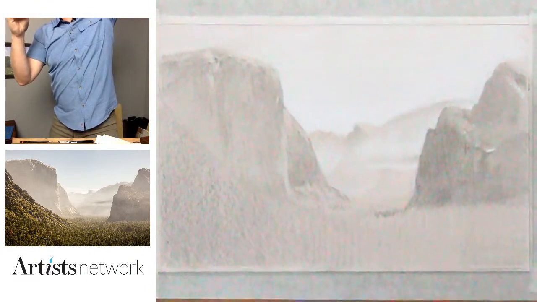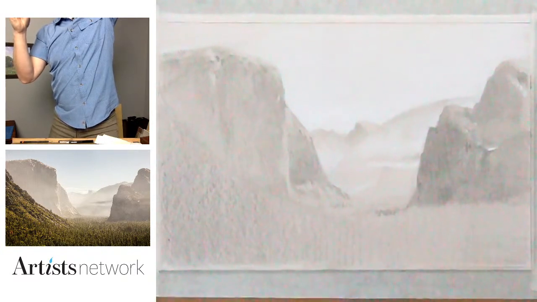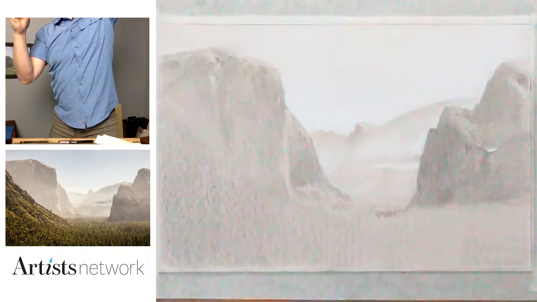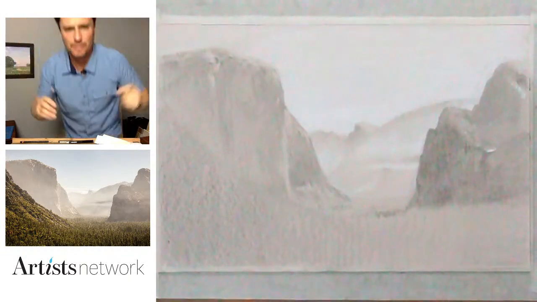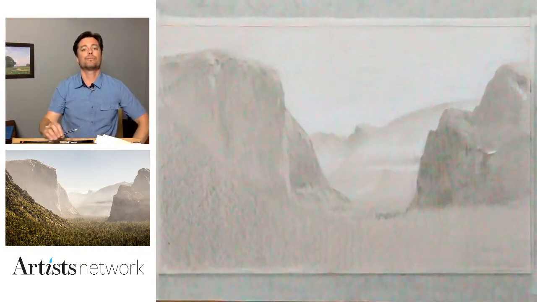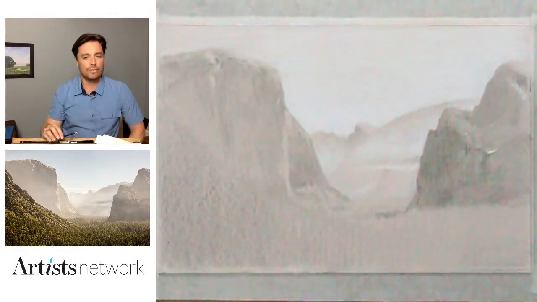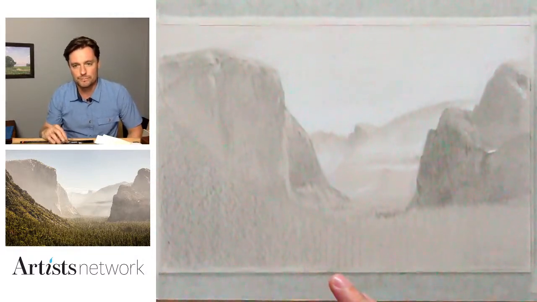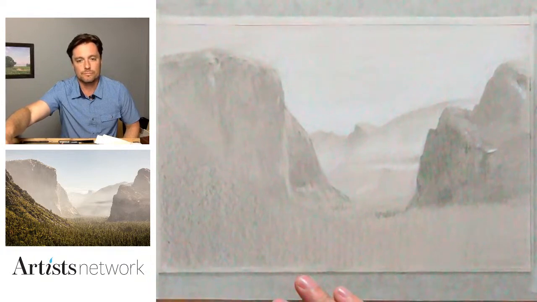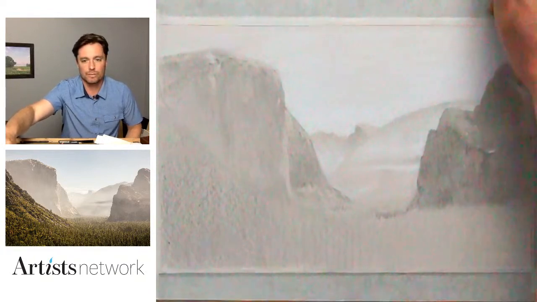Let's see if I can adjust to this. Okay, everything is really grainy right now for some reason. So I'm going to keep going.